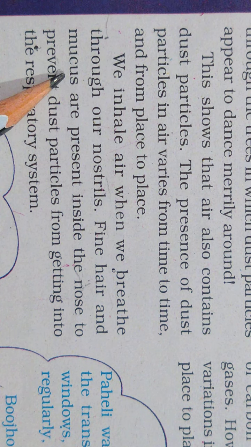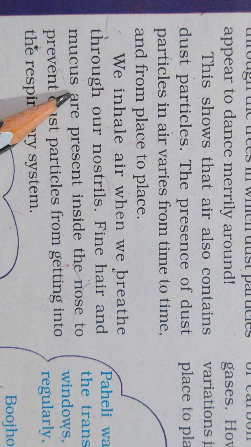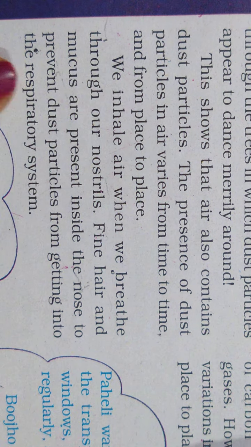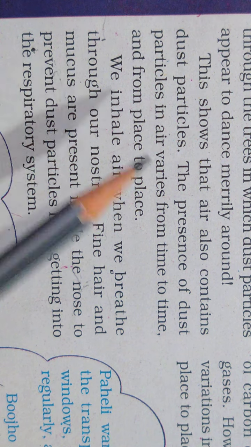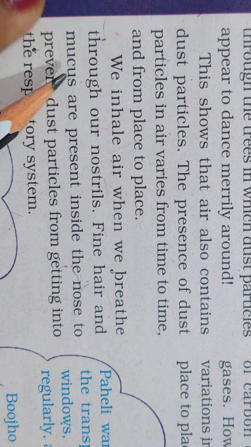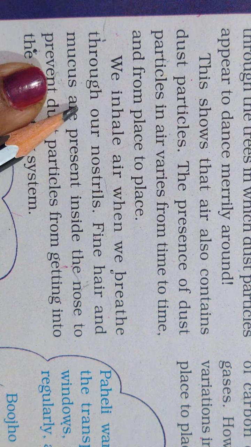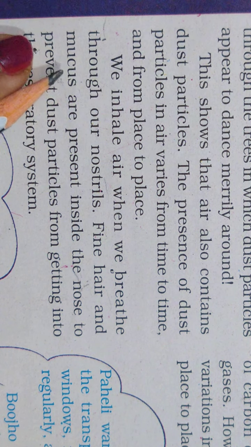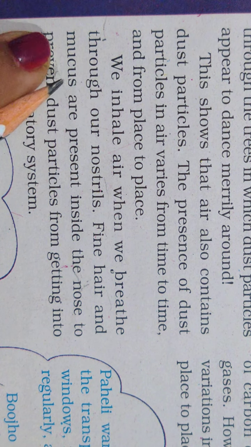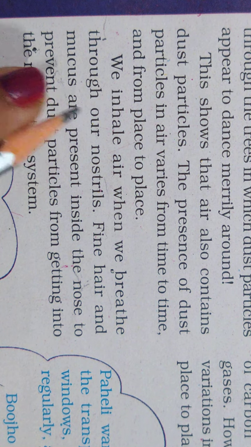Mucus is a sticky substance, just like Vaseline jelly. Have you ever seen Vaseline jelly, or have you ever seen cold cream? It is just like cream. This is a very jelly-like substance, and it makes our nose wet. It makes our nose sticky.